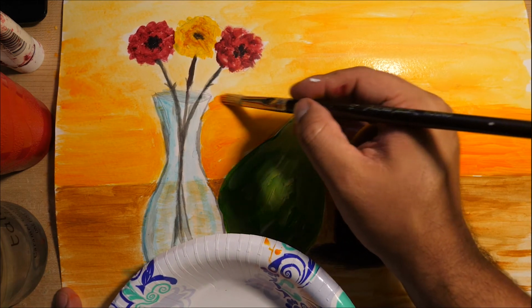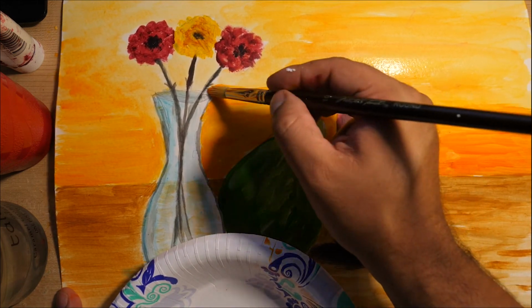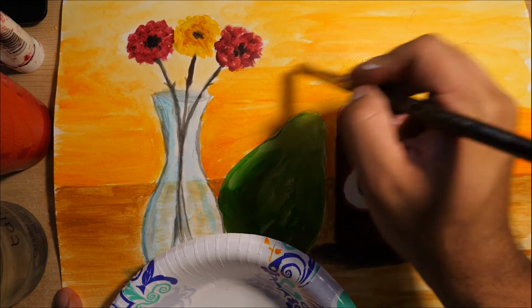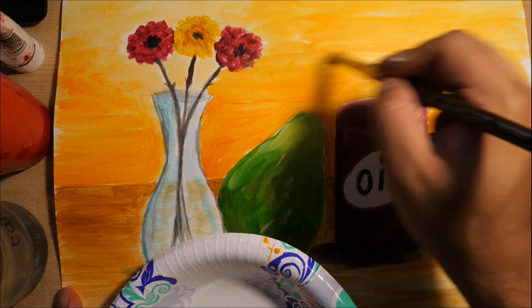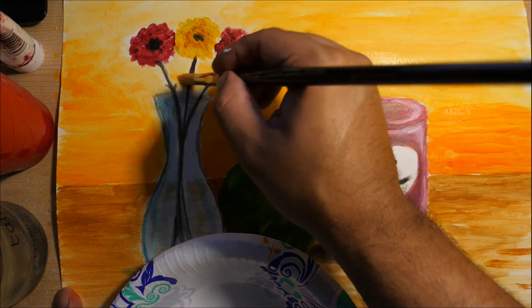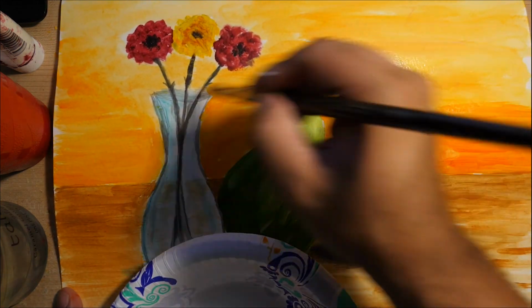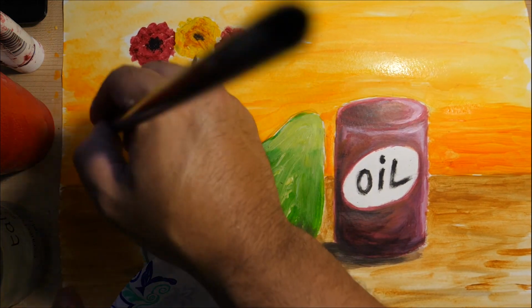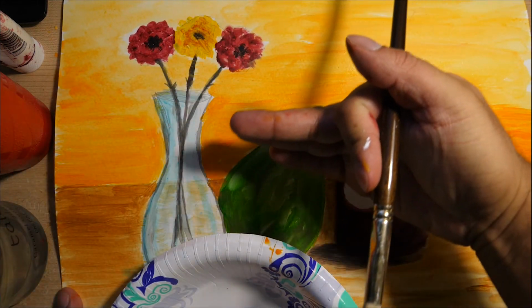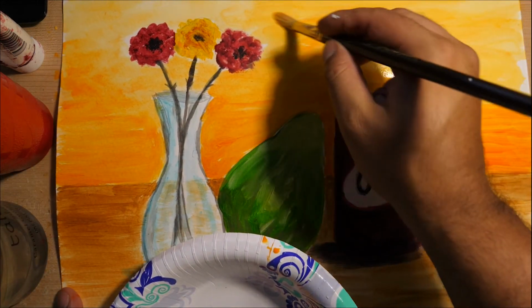I am going to put more orange, and then I'm going to paint it until it runs out of orange. And that way it looks natural. The gradient goes from dark into light.